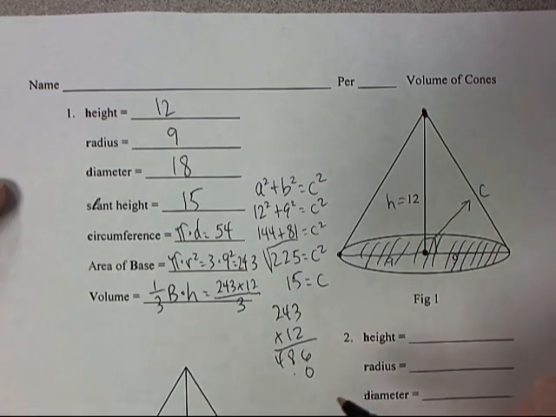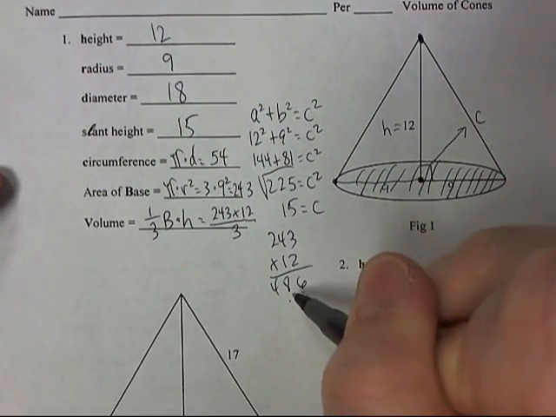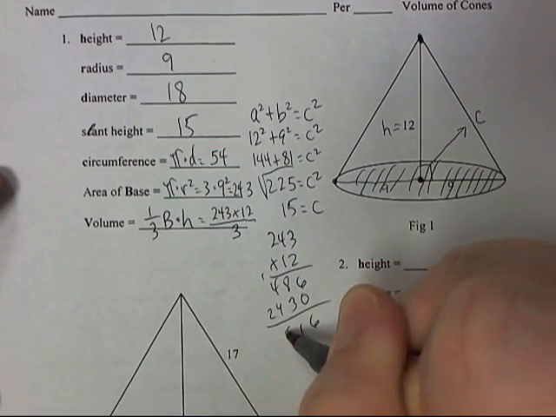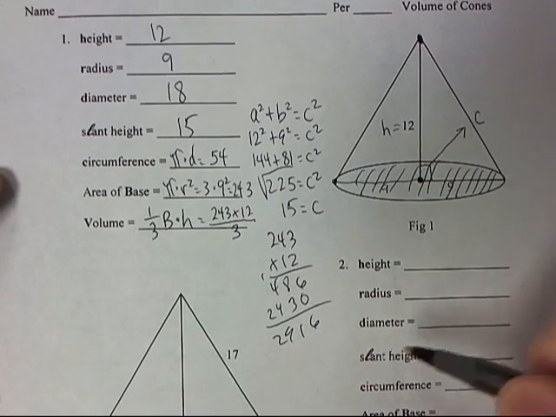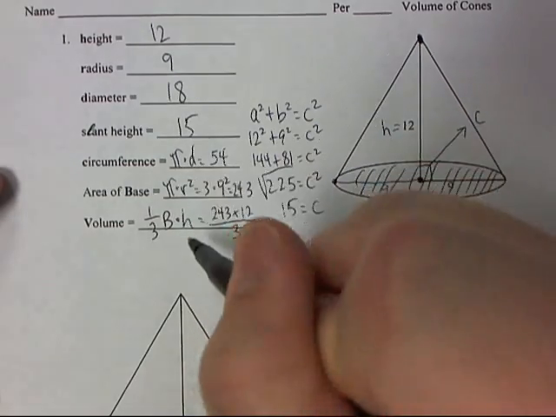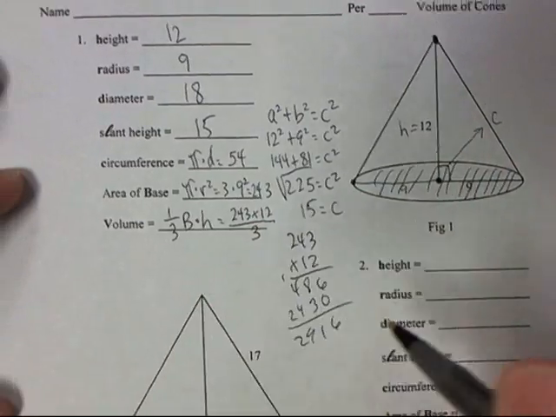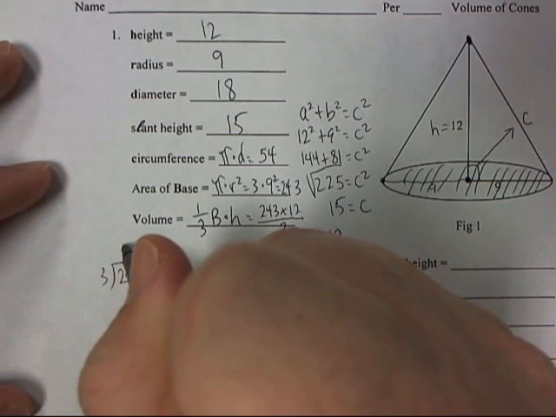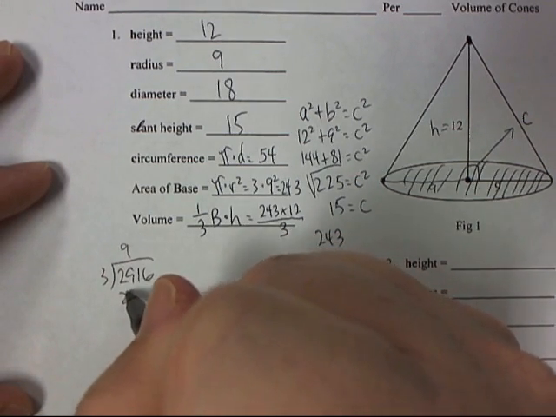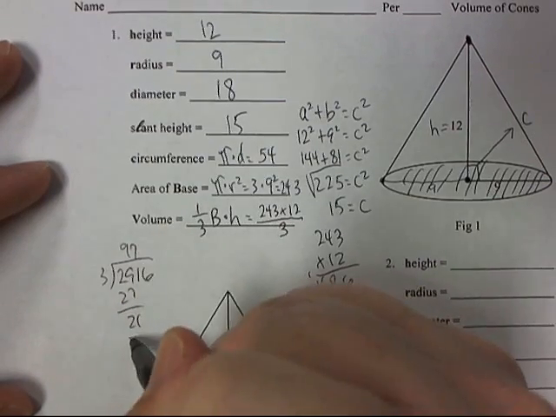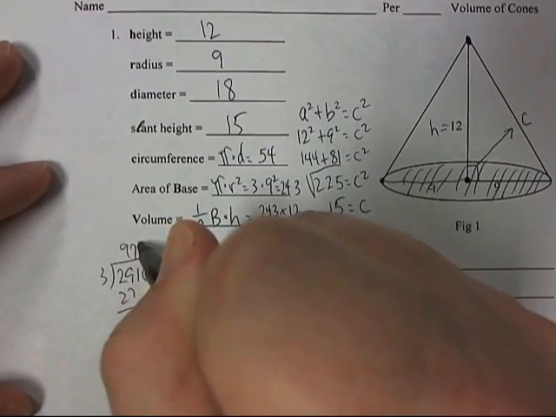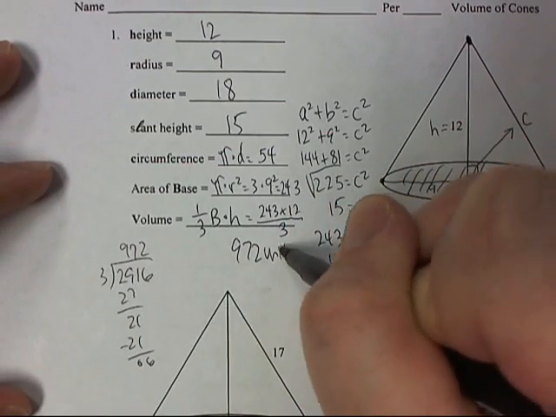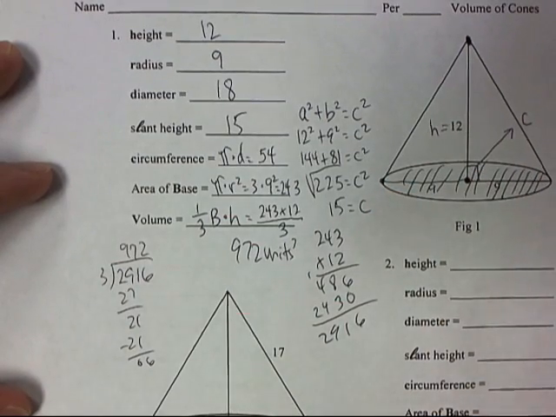Add your 0 there. So we have 3, 4, 2. And we get 2,916, but don't forget to divide that by 3. So that divided by 3, I'm going to work off to the side here. So we get 972 units cubed as our volume.